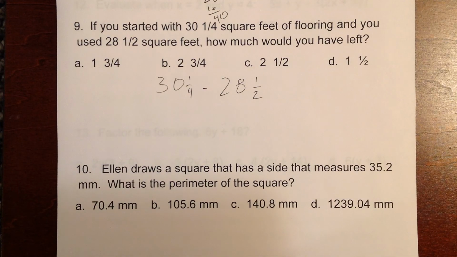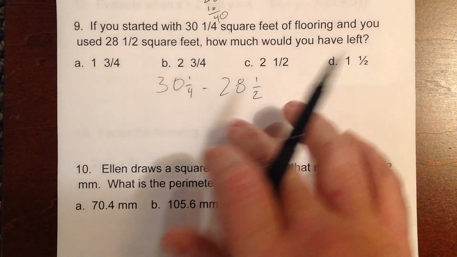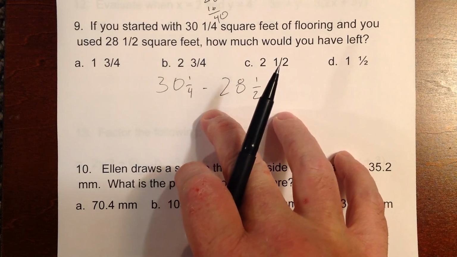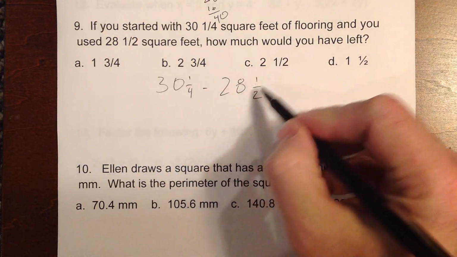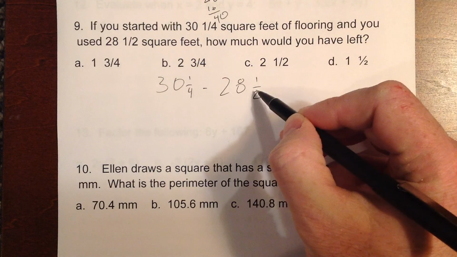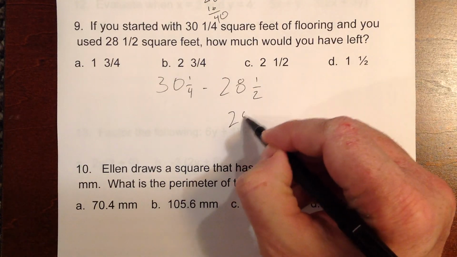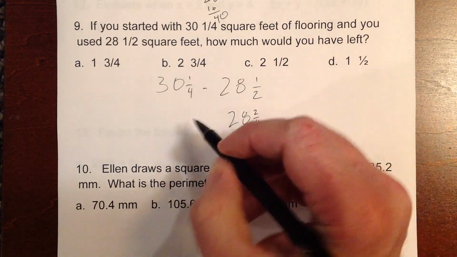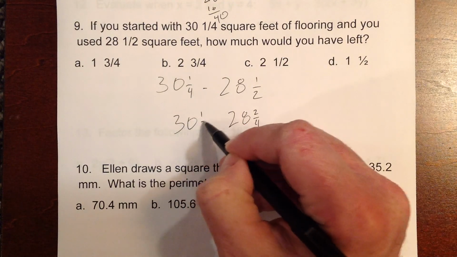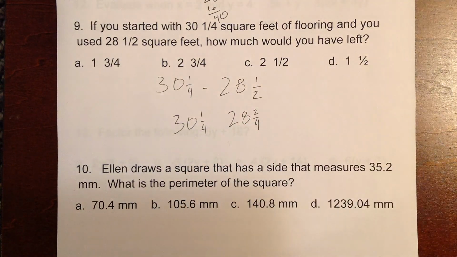Okay, well, I'm going to need to convert these to improper fractions. I'm going to go ahead and find the common denominator of 1/2 first. I'm going to make that 28 and 2 over 4 and 30 and 1 over 4. Then I have to convert those to improper fractions.